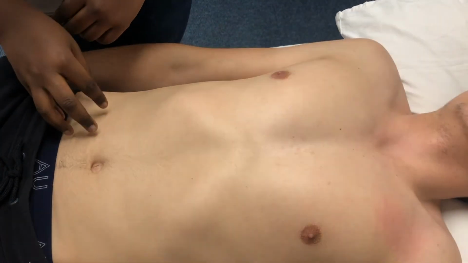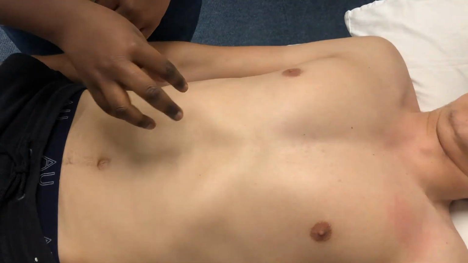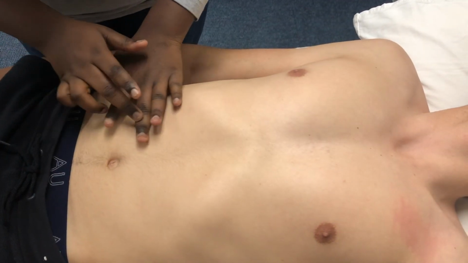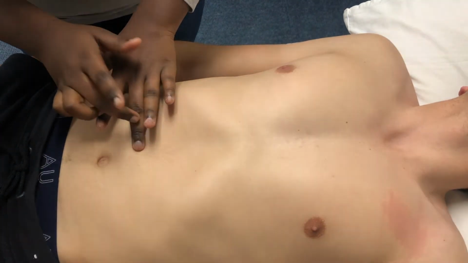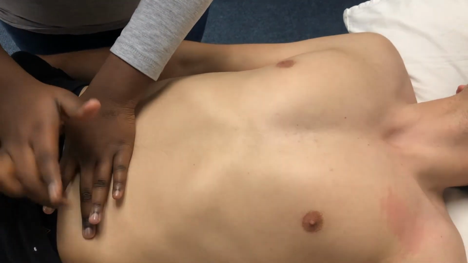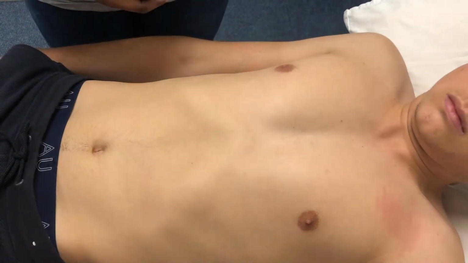Doing the percussion of the abdomen. You'll start on the right iliac fossa and you'll do all the 4 quadrants. Resonance, resonance, resonance, resonance. The abdomen is healthy.